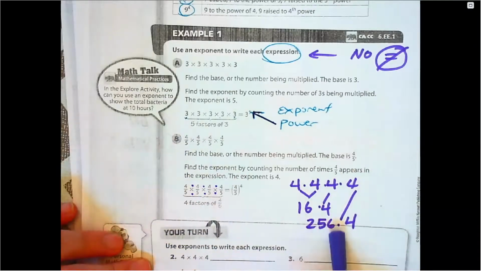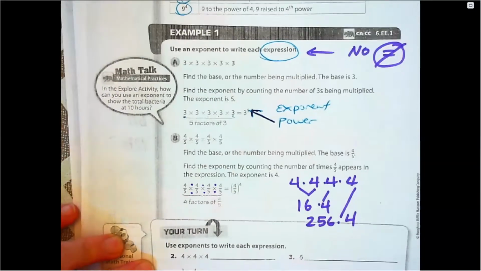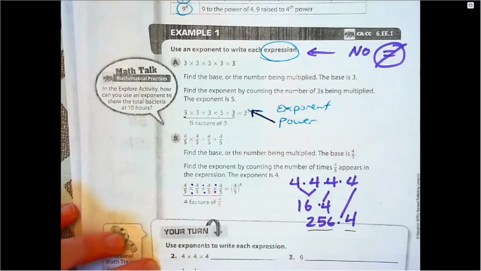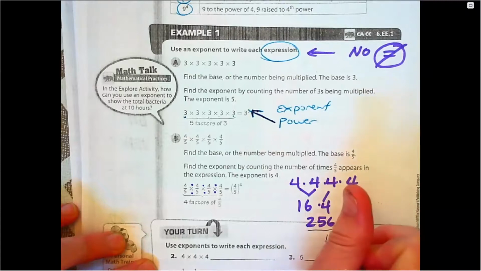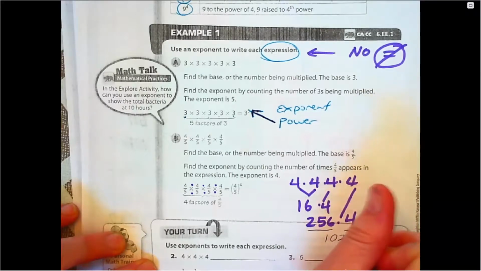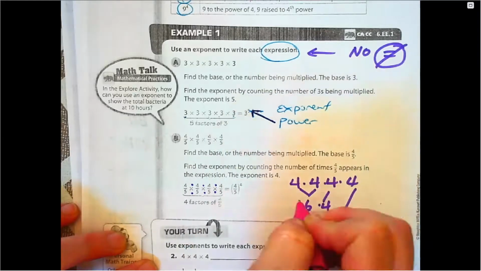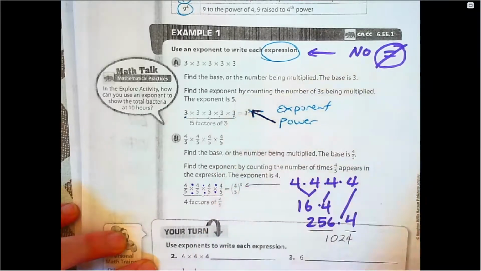What about 256 times 4? Waiting for my big brains. Come on, big brains. Does anybody else get that? Were you saying it? I just didn't hear it. So that's going to be my numerator.